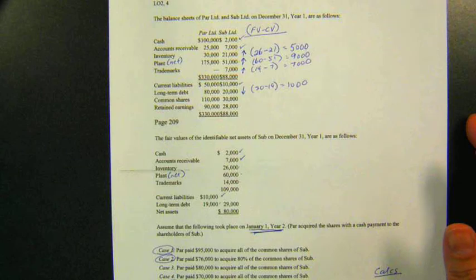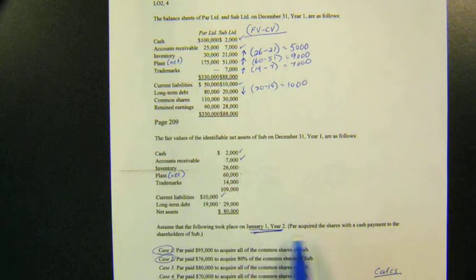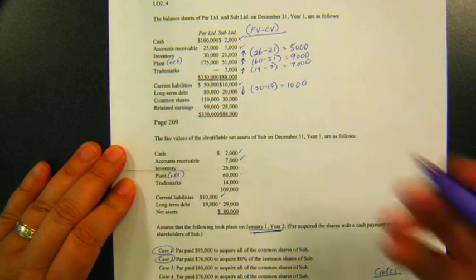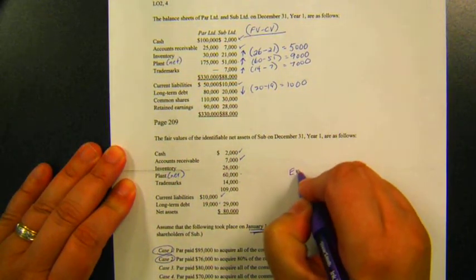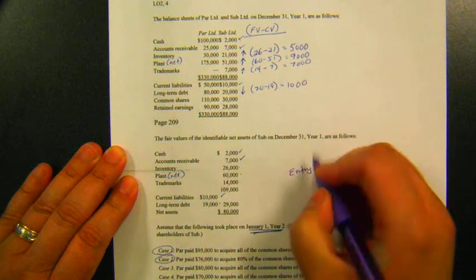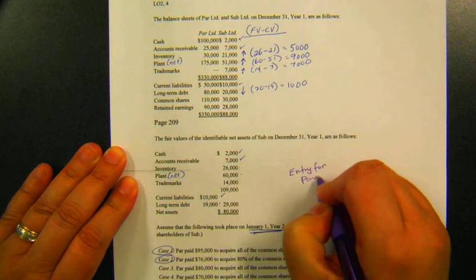Okay. So we know these took place. PAR acquired the shares with the cash payment to the shareholders of the sub. So I'm just going to ask a question that's not on here. What are the entries for the parent?